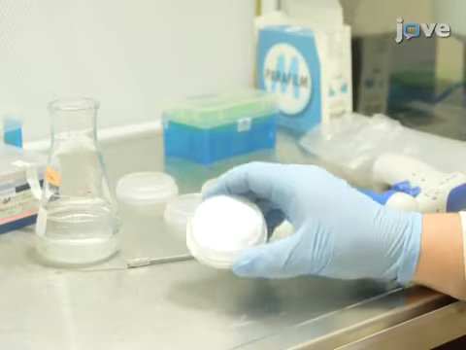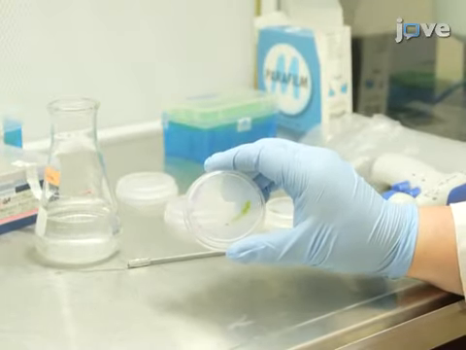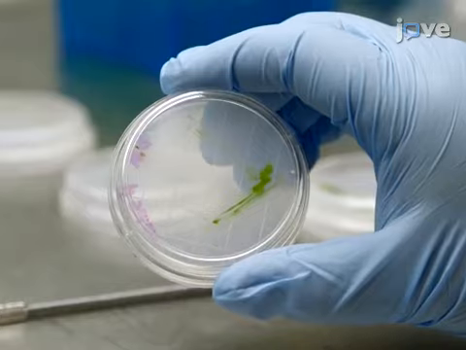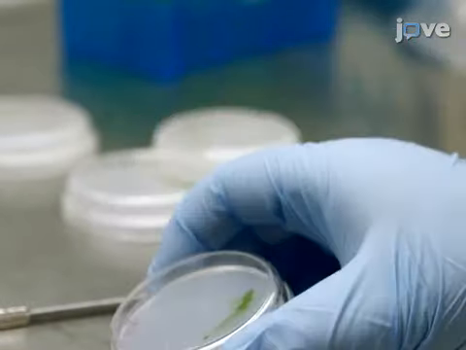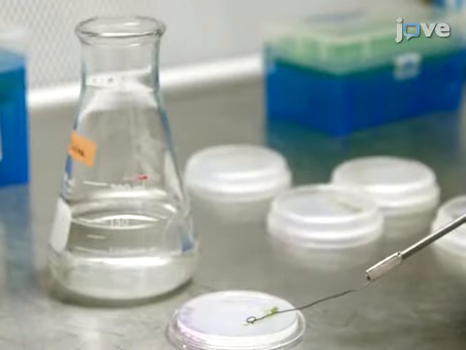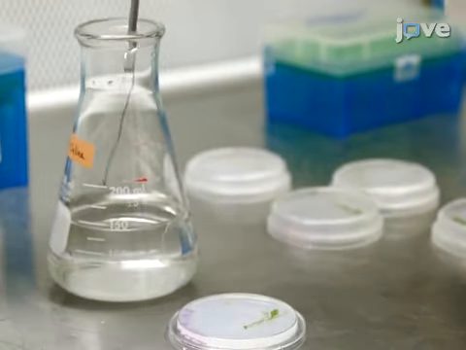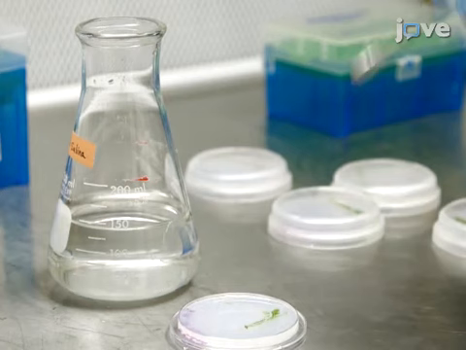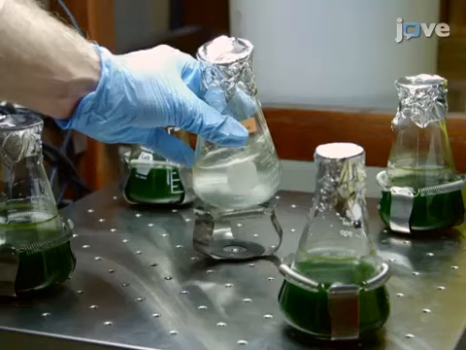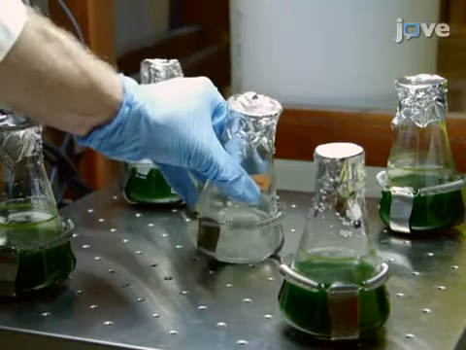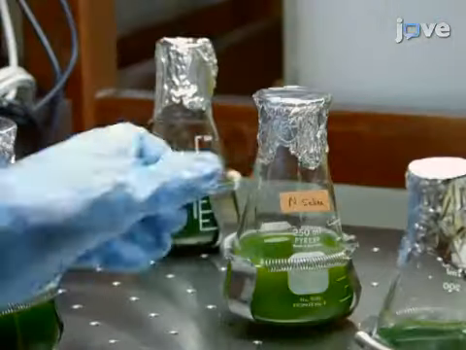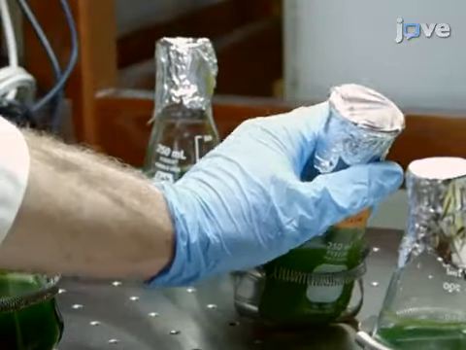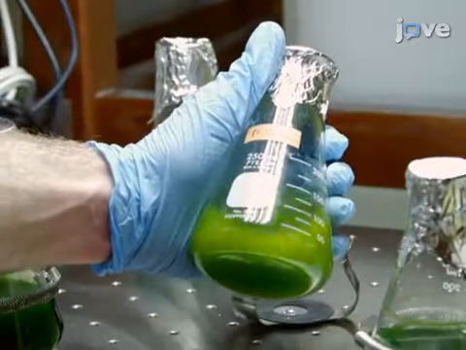To prepare N. salina inoculum, after growing colonies in sterile petri dishes according to the text protocol, inoculate 200 milliliters of previously prepared nutrient-rich medium in baffled Erlenmeyer flasks with N. salina colonies and incubate them on an illuminated shaker table. Allow the culture to grow until the medium becomes green.